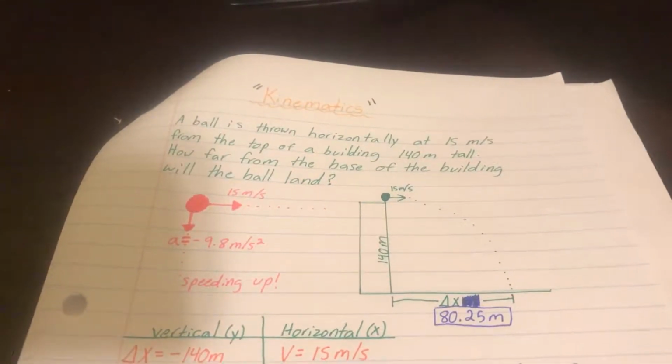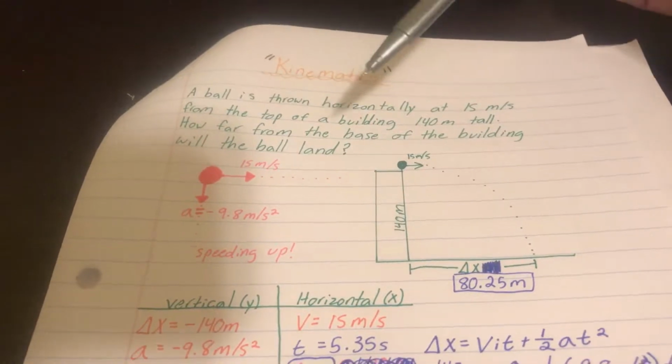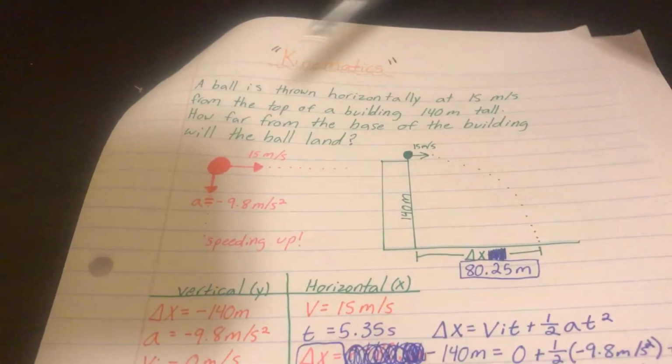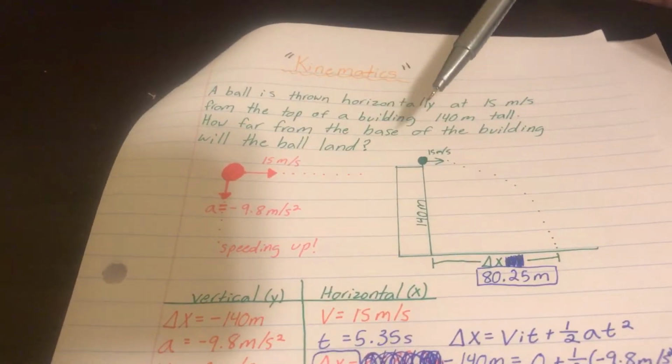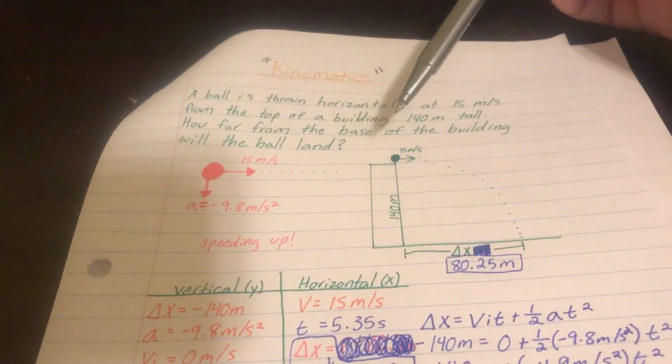This is a kinematics reassessment. A ball is thrown horizontally at 15 meters per second from the top of the building, 140 meters tall. How far from the base of the building will the ball land?